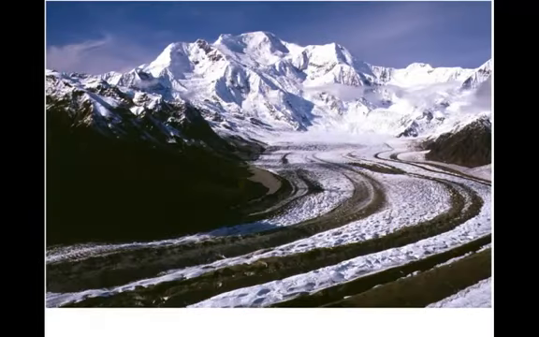This photo was taken from approximately the same location looking up the Kennecott Glacier. Again, here's a prominent lateral moraine, and we see a number of large medial moraines on the glacier surface.